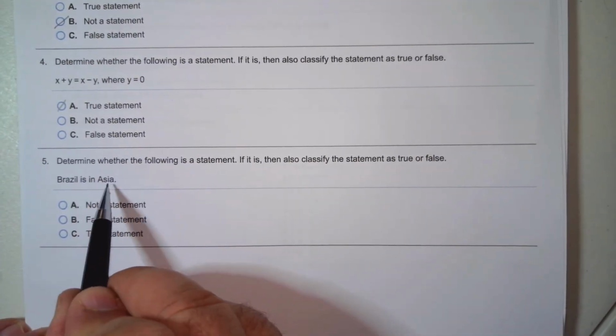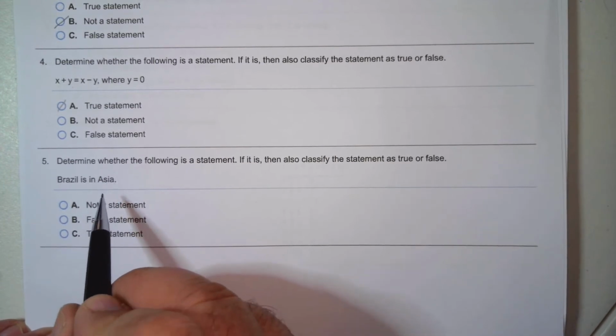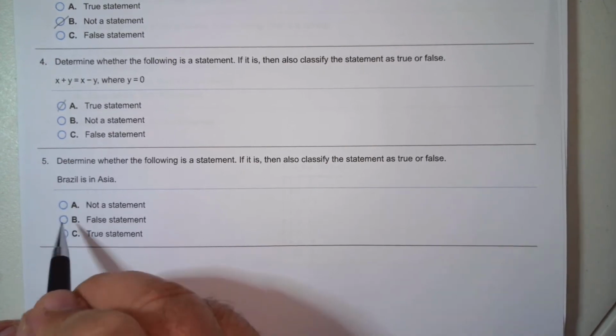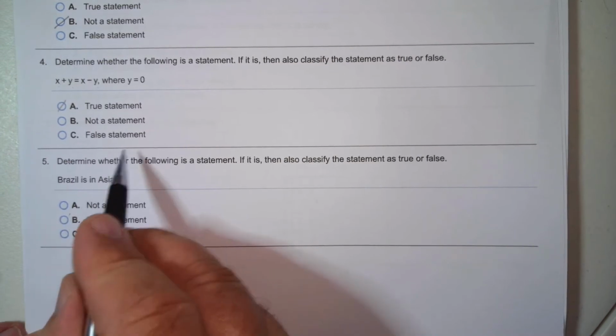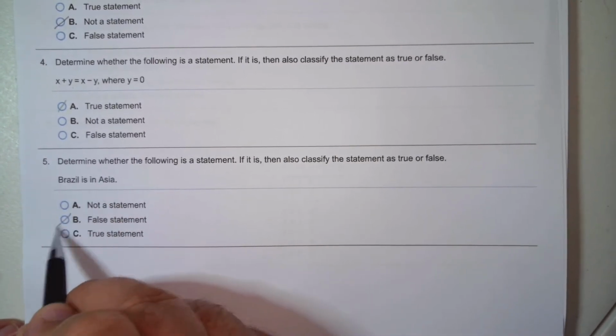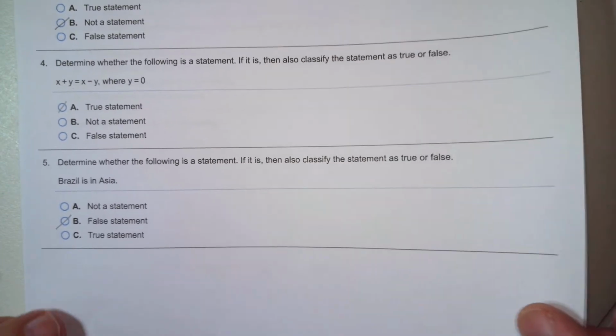Brazil is in Asia. Can you prove that? No. It is a statement because you can look it up and it's either true or false. Is it true? No, it's false. It's a false statement.